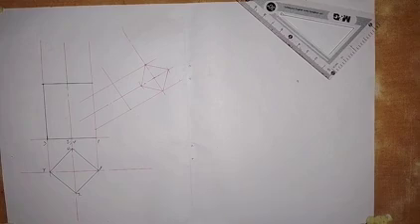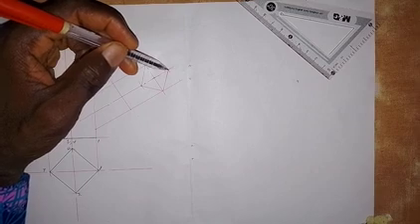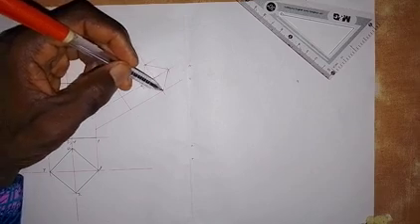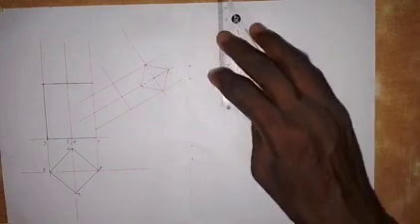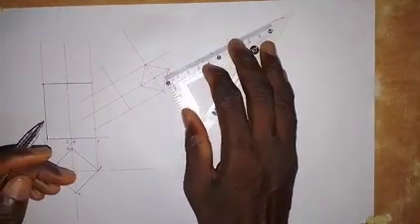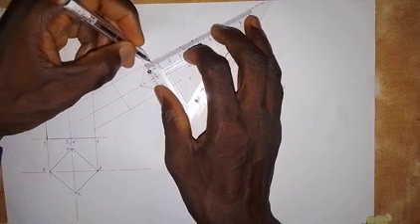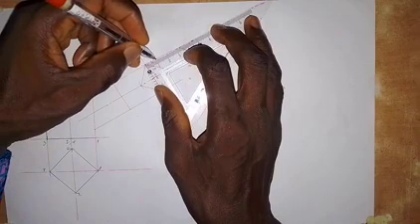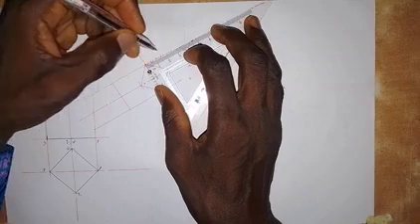Now the next thing we are going to do is divide the length from here to here into a number of equal parts, and we also divide this from here to here into a number of equal parts. So this is how we are going to do it. We have to extend this line. The number of equal parts is my decision, so let me divide this into 3 equal parts. This is 1, this is 2, and this is 3. So 5 millimeters and 5 millimeters.